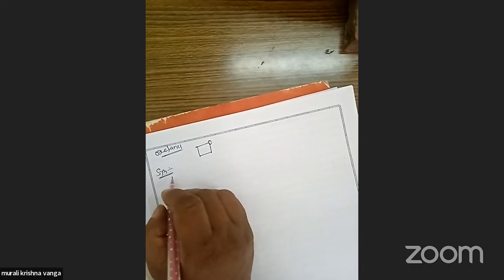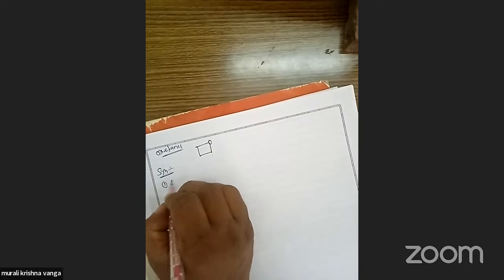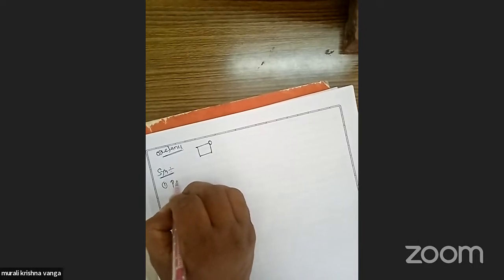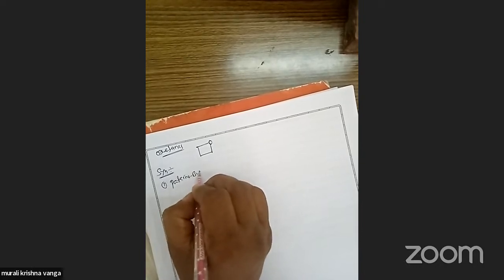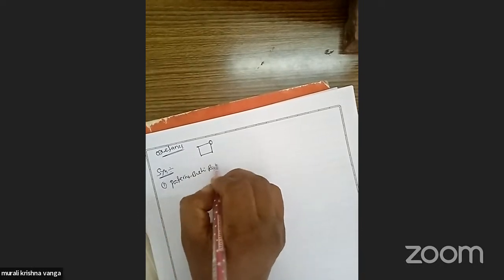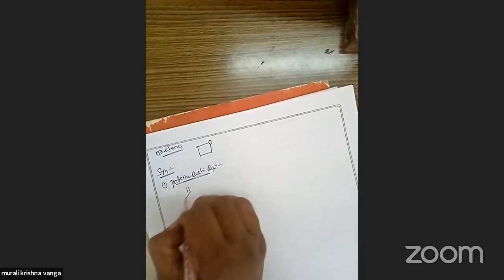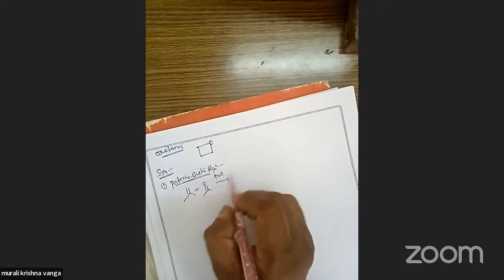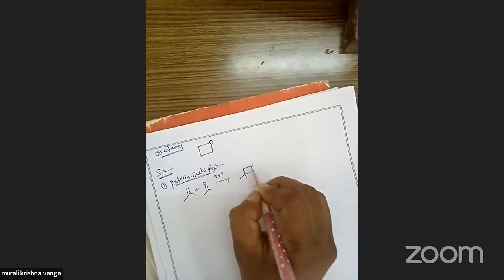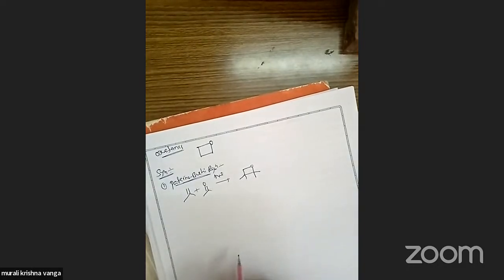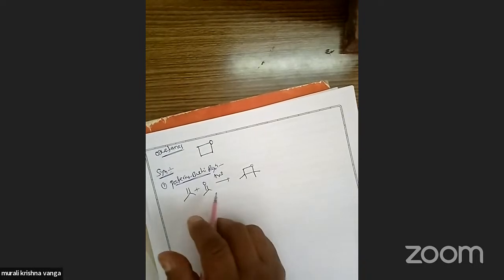Synthesis of oxetane. The first method is the Paterno-Bucci reaction. Very, very important. When a double bond reacts with carbonyl compounds in the presence of sunlight, it undergoes a 2pi plus 2pi cycloaddition reaction, then forms oxetane as the product. So this is one method.